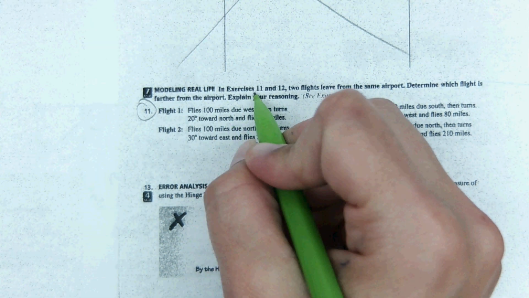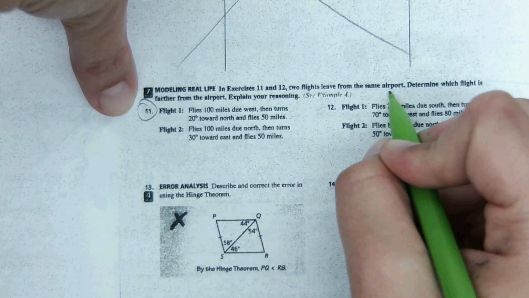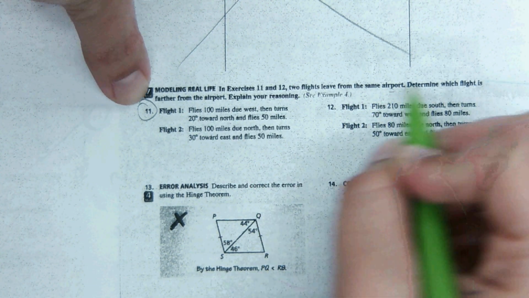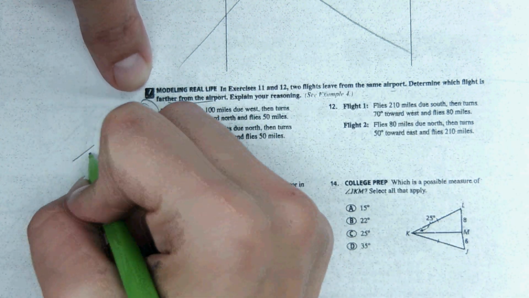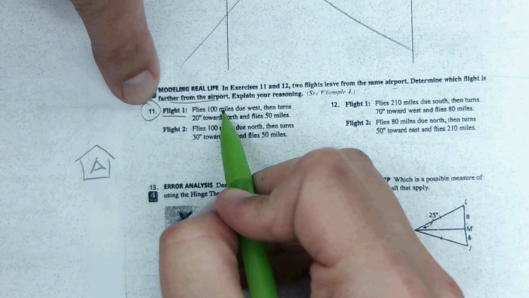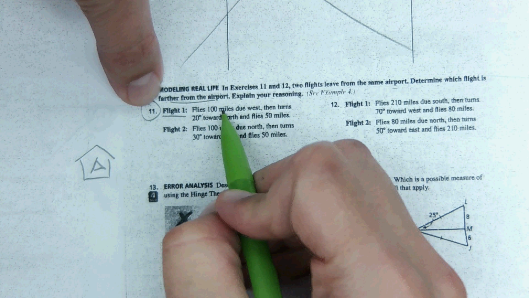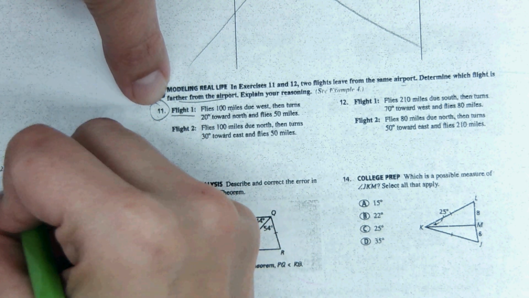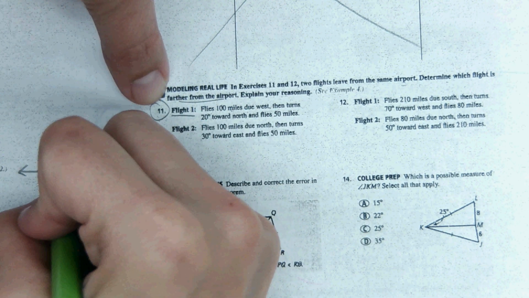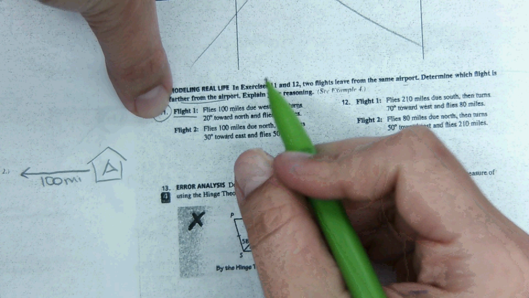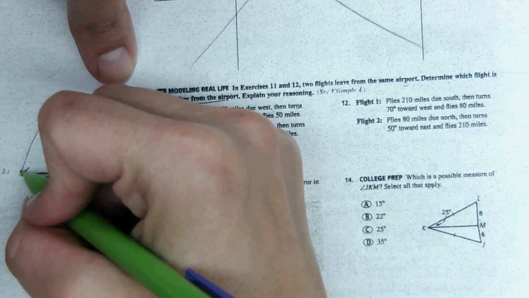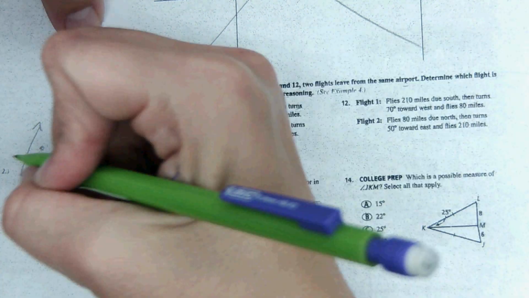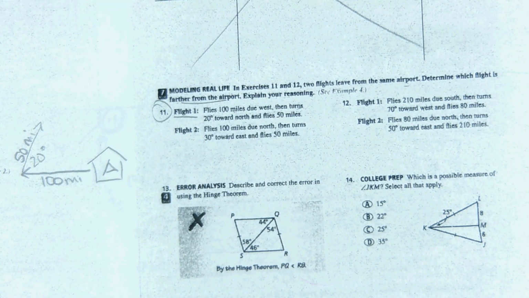Okay, so number 11, it says 2 flights leave from the same airport. Determine which flight is farther from the airport. Explain your reasoning. Okay, so in flight 1, let's say this is the airport, A. Flies 100 miles due west, 100 miles. Then turns 20 degrees toward the north. Okay, maybe call this 20 degrees. And flies 50 miles.